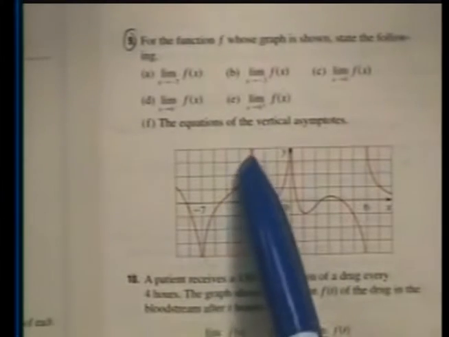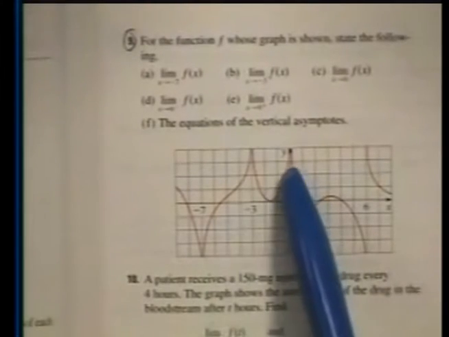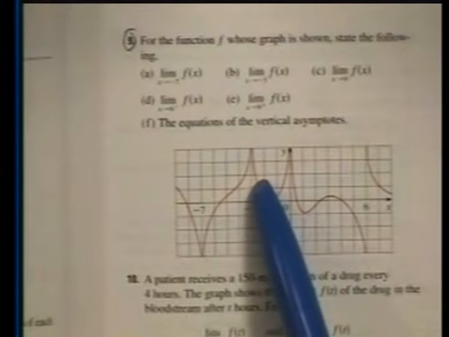When I come in from the left, it's headed up towards infinity. When I come in towards -3 from the right, I'm following this branch, it's headed for infinity as well. And I think I had the section wrong. Since it's headed for the same place on both sides, the answer is infinity.